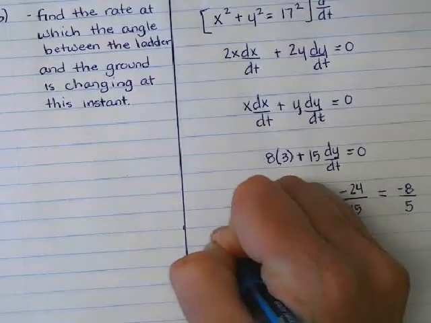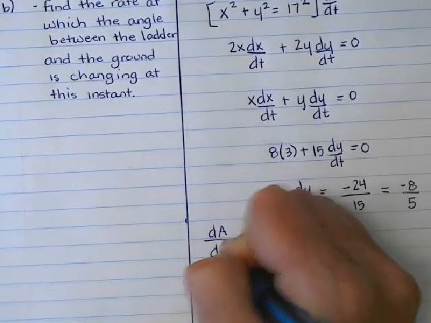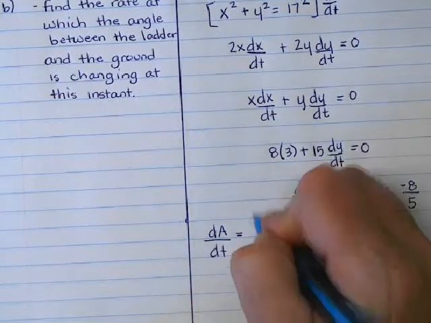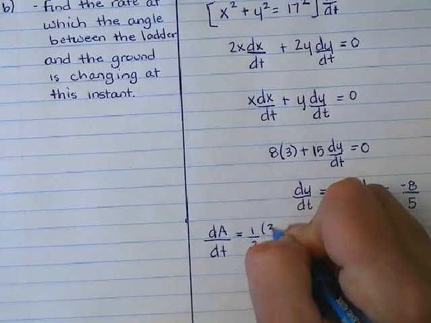Okay, so let's go back and we're going to go that dA/dt is 1/2. I'm going to put the dx/dt, which we said was 3.